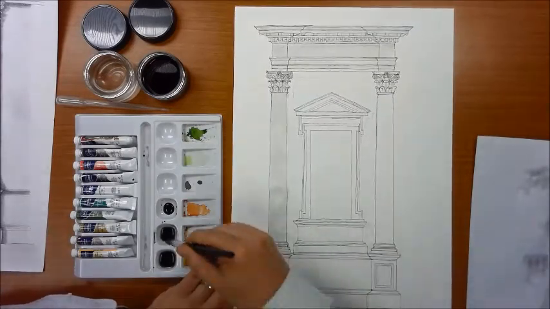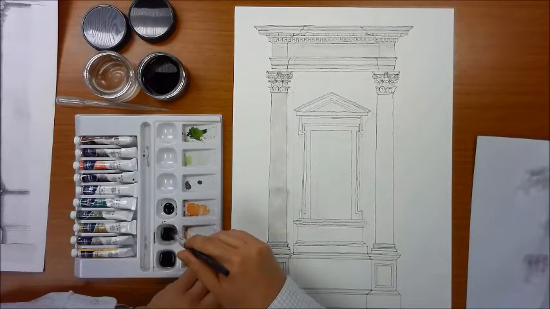Okay, got that one side done. Now let's do this other side.